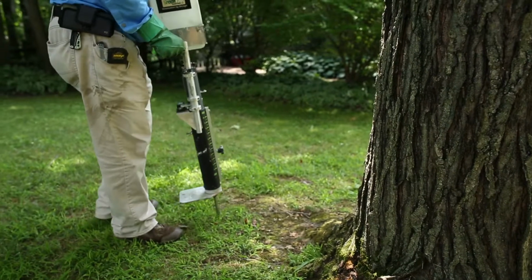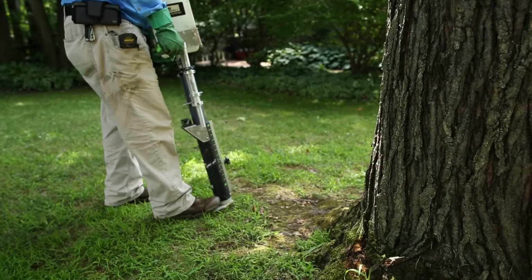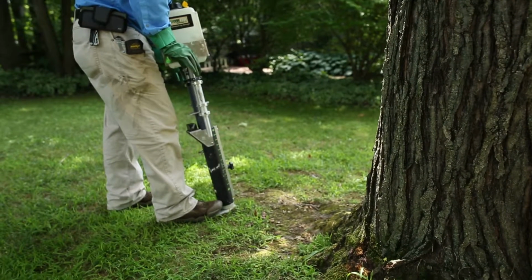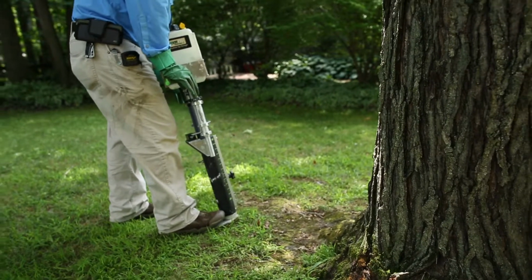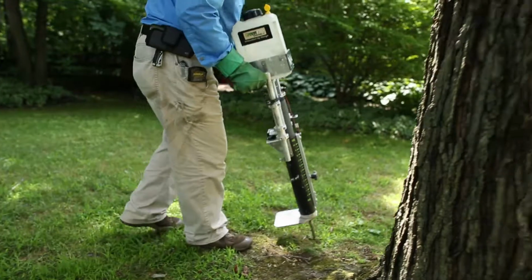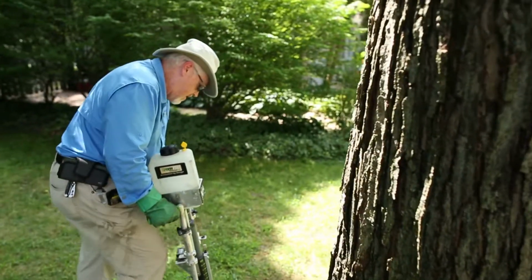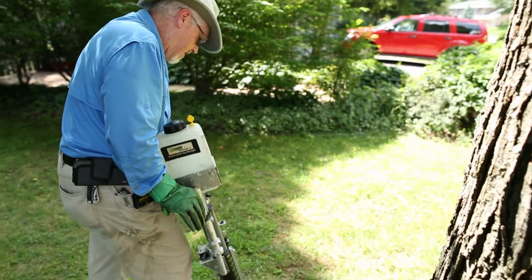Oop, found a spot that I can't get into. Now I can get into that one. There we go. Up and down. The soil's very dense. Just going to take it a little more slowly. Okay, give it a little wiggle. Pull it out. Push it in. Up. Down.